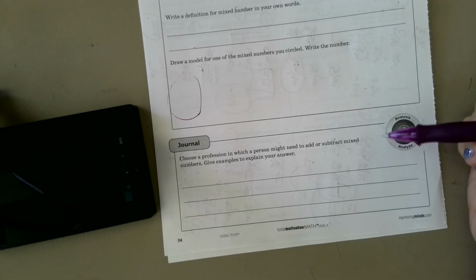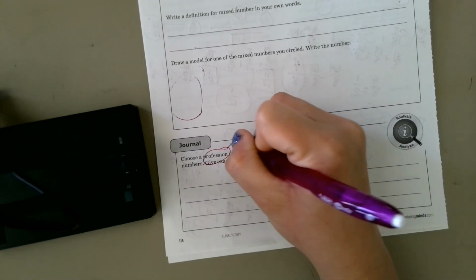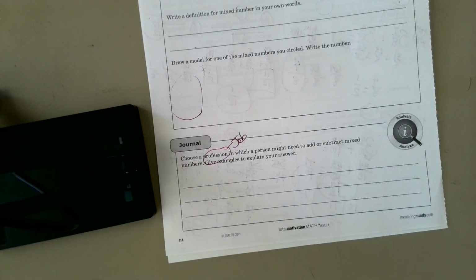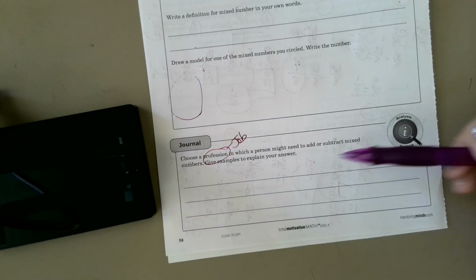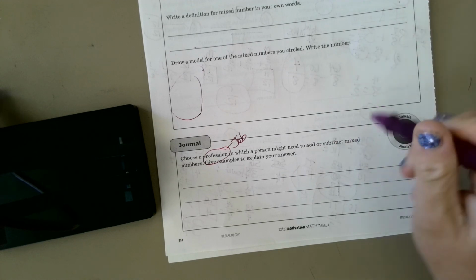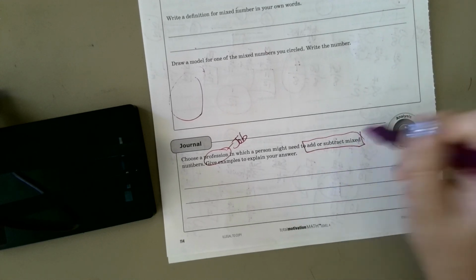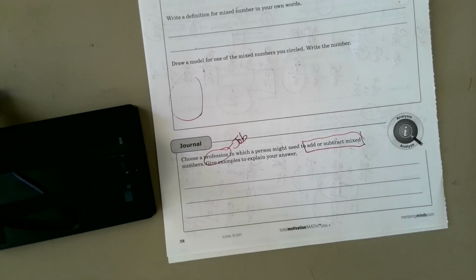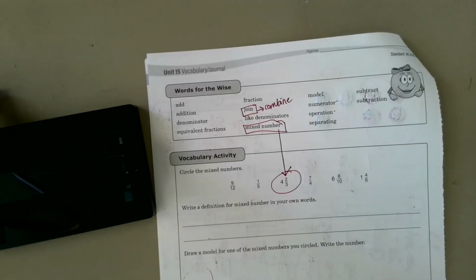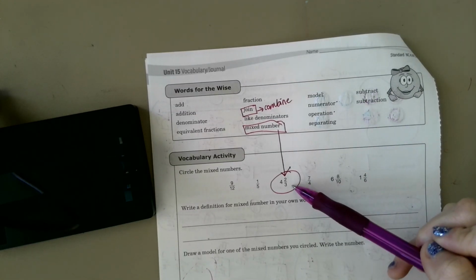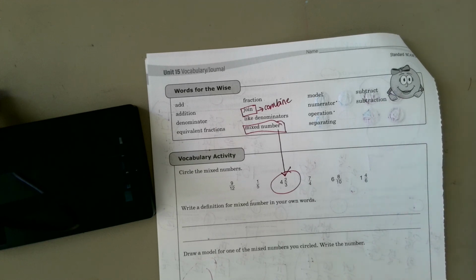Choose a profession. A profession is like a job or a career in which a person might need to add or subtract mixed numbers. Give examples to explain your answer. I want you to think about where you see mixed numbers in life. You may see them in your kitchen.